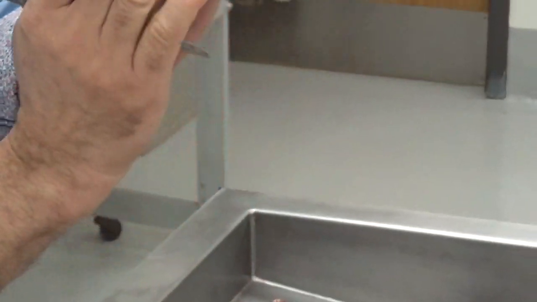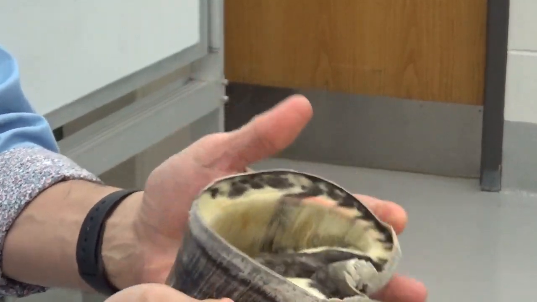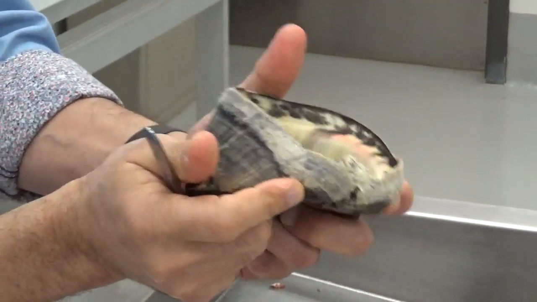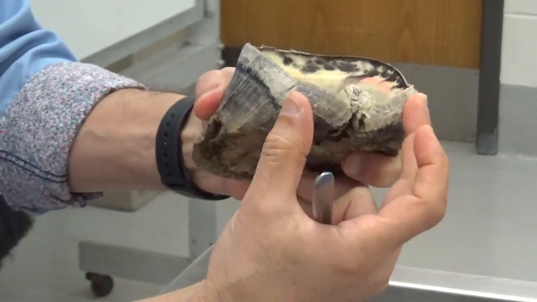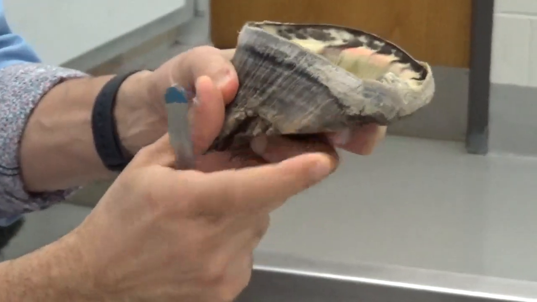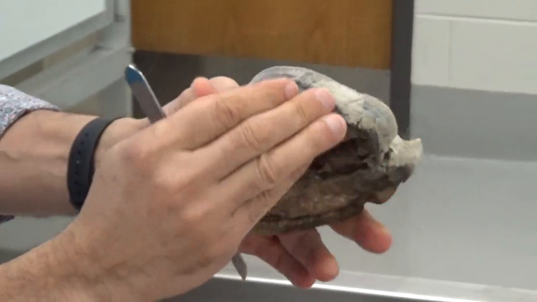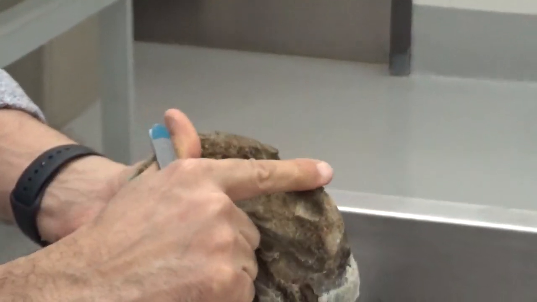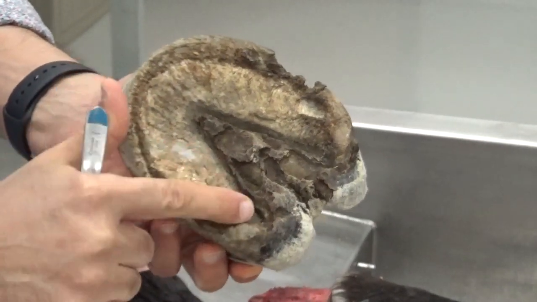Then the quarters are the sides. Then caudally, this is the heel, where my fingers are located. The heel is ventral. Dorsally, this part is called the bulb of the heel. So this is the bulb of the heel, and this is the heel itself. Okay? The wall and the heel on the solar surface will continue to form the bar.